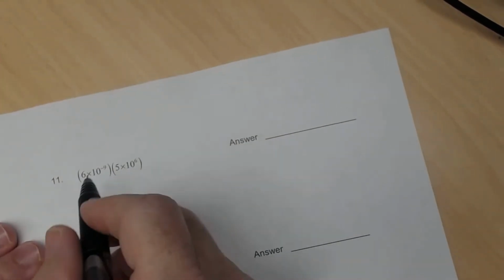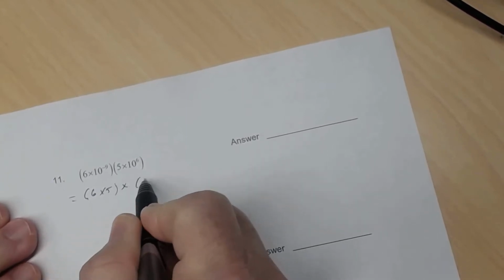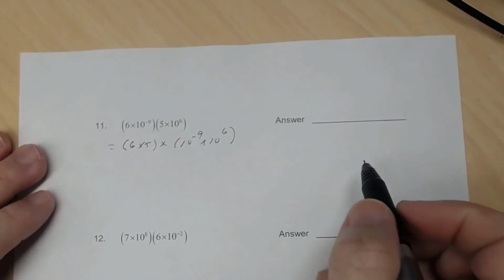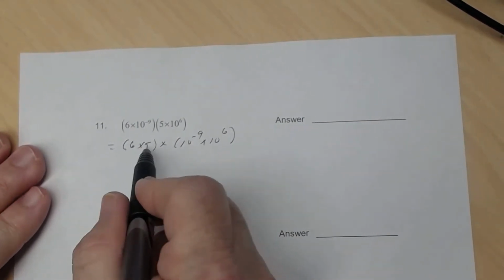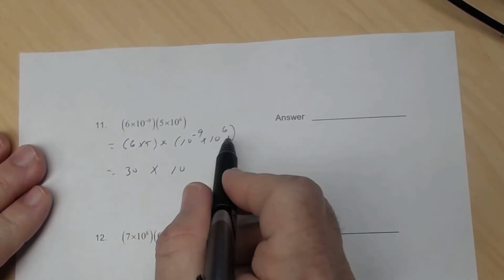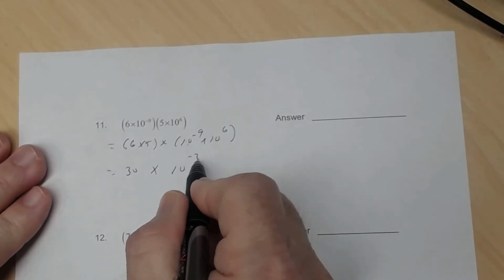Okay? All right, number 11. Number 11, same thing. You're going to say 6 times 5 times 10 to negative 9 times 10 to the 6. That's what you were told to put in that video. 6 times 5 is 30 times 10 to negative 9 times 10 to the 6. When you multiply bases, you add exponents. Negative 9 plus 6 is a negative 3.